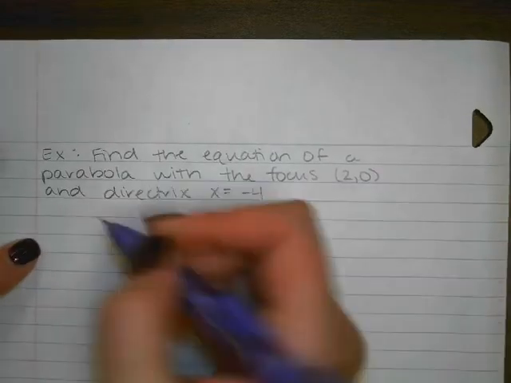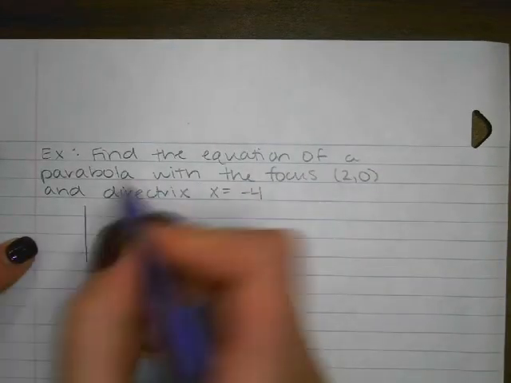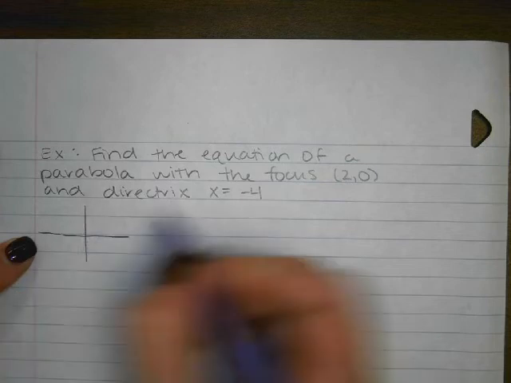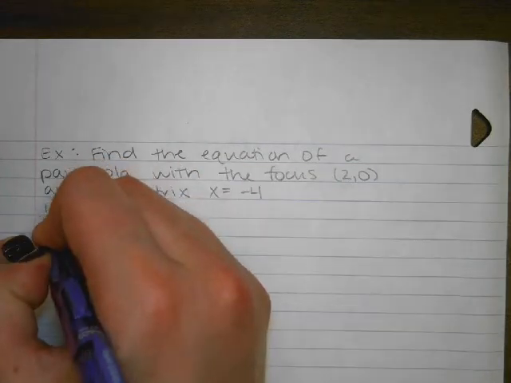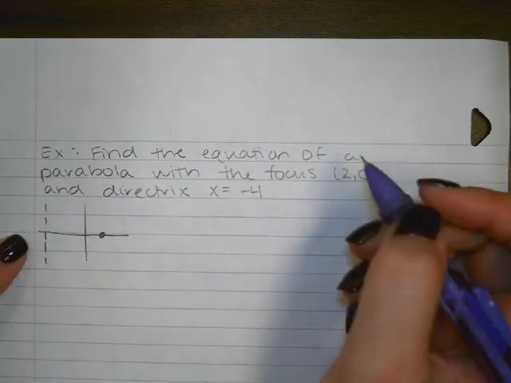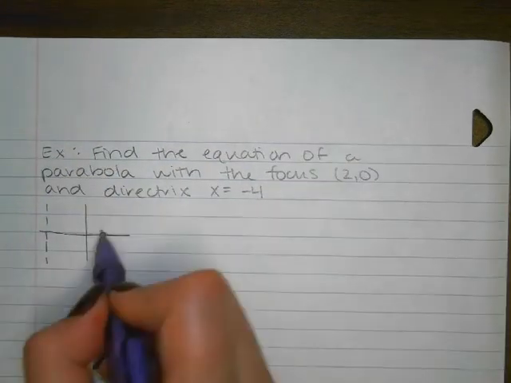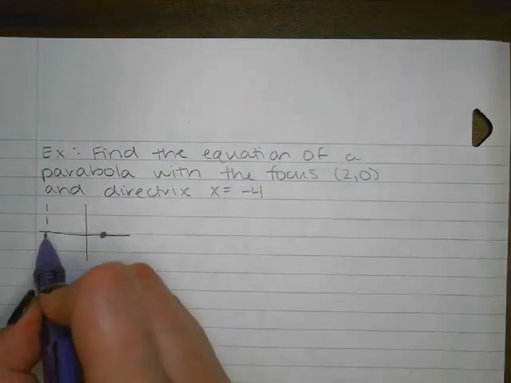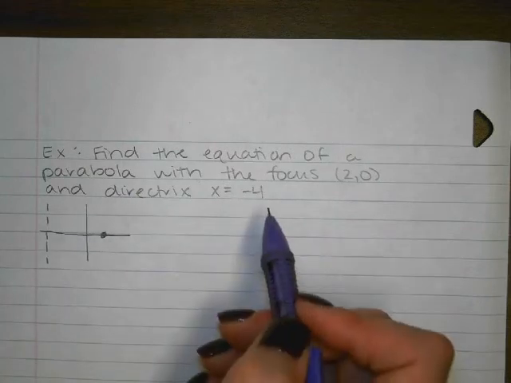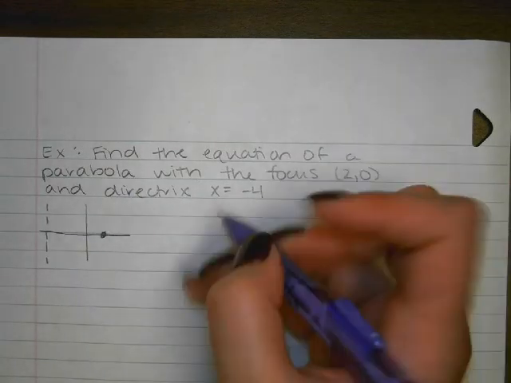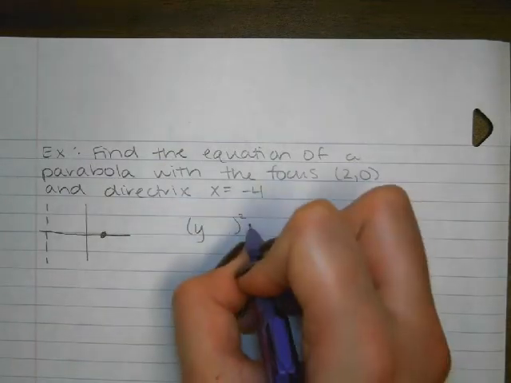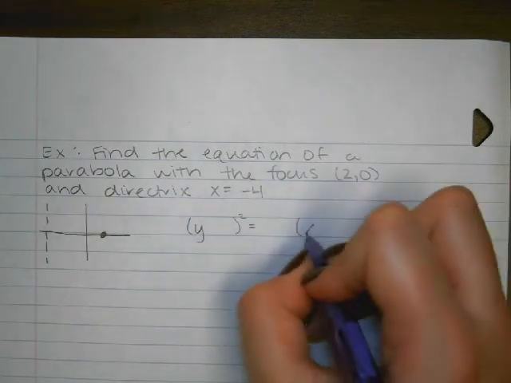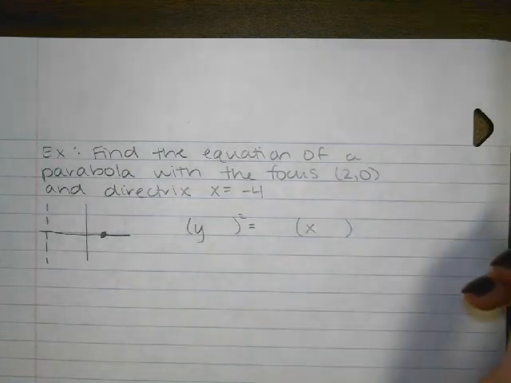All right, so I'm going to go ahead and draw a sketch. So (2, 0) would be right here, and -4 would be over here. This means if the focus is right here and the directrix is right here, then my parabola has to open to the right. So I'm going to say this is (y minus k) squared equals something times (x minus h).